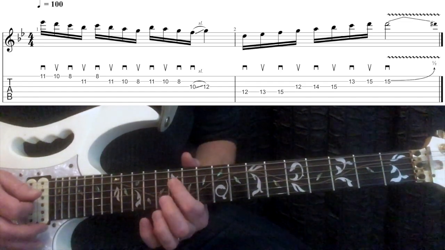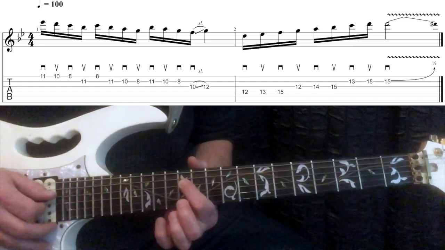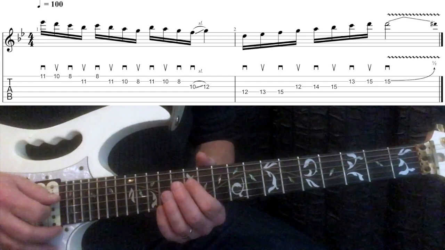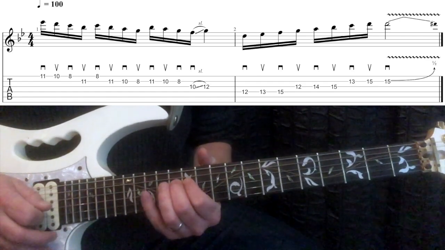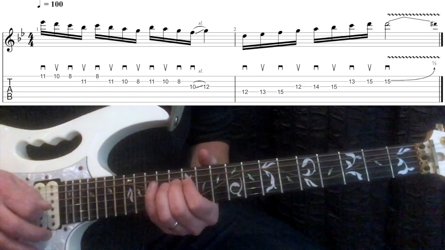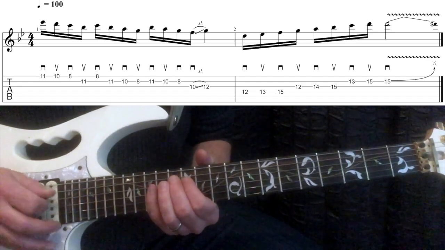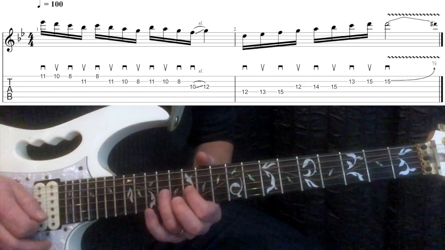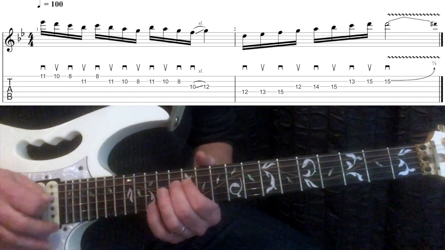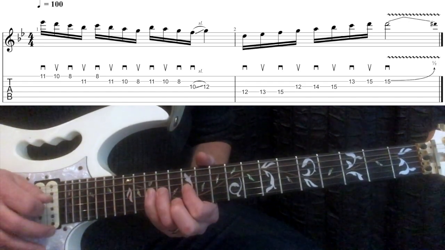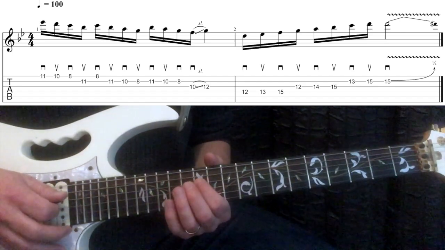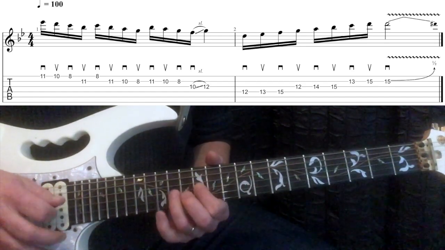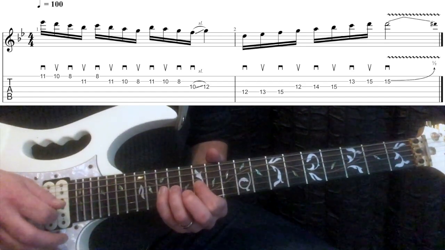Now we're going to jump across to the D string 12th fret, and we're going to be playing 12, 13, 15. That's down, up, down. Onto the G string 12, 14, 15. Which is up, down, up. So we have down, up, down, up, down, up. Again, all alternate picking here.